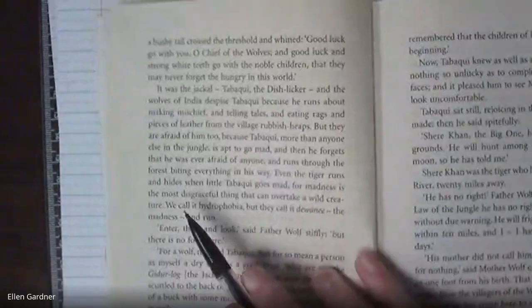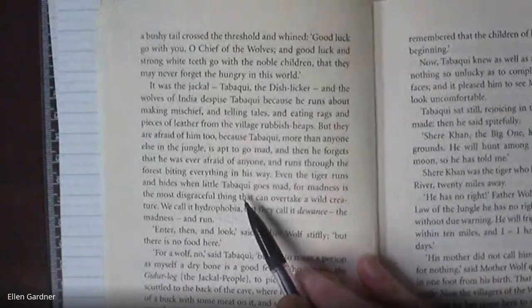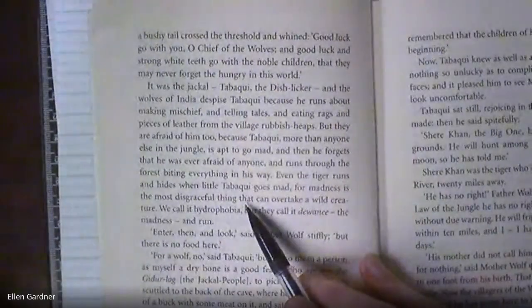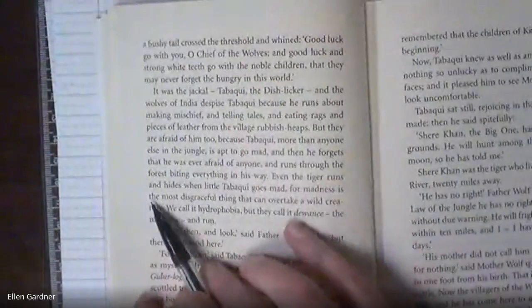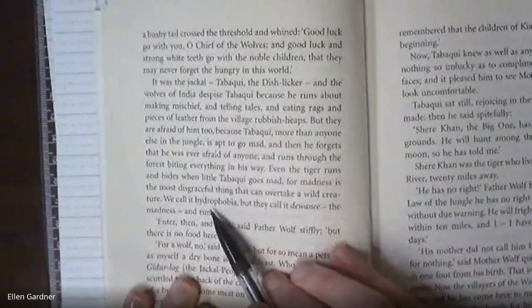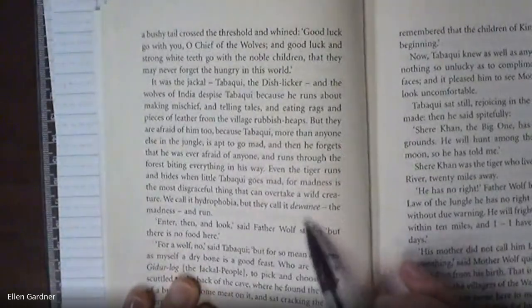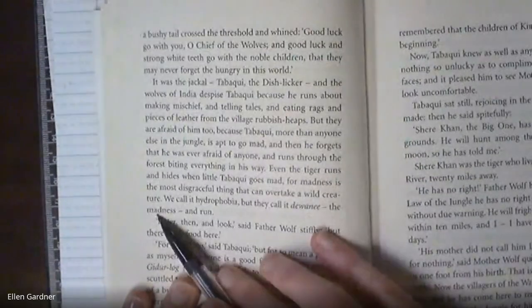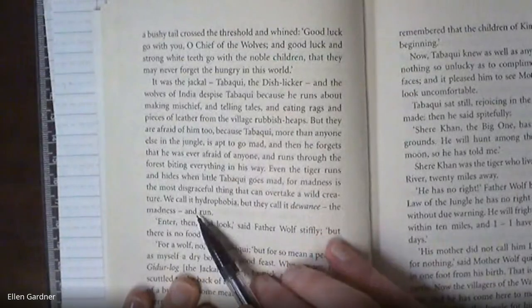Even the tiger runs and hides when little Tabaqui goes mad. For madness is the most disgraceful thing that can overtake a wild creature. We call it hydrophobia, but they call it dewanee, the madness, and they run.